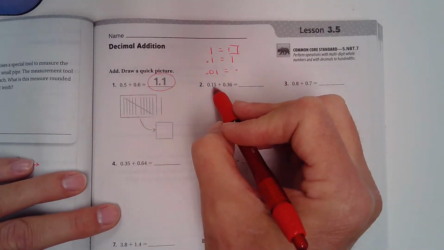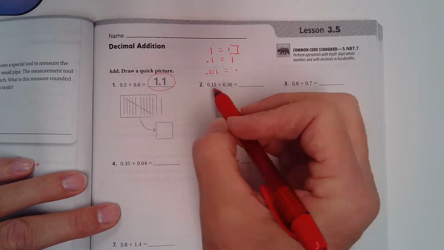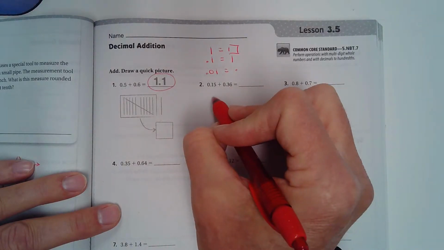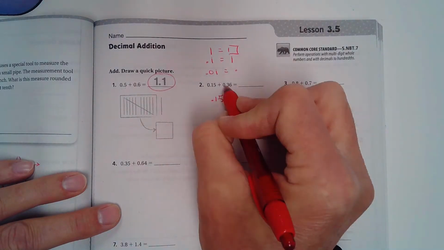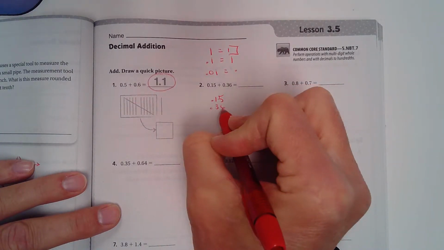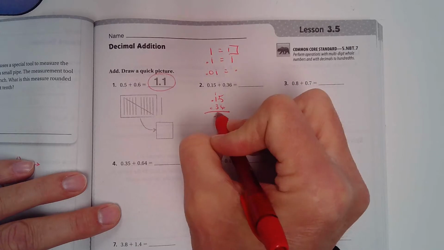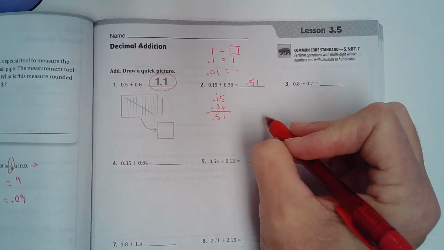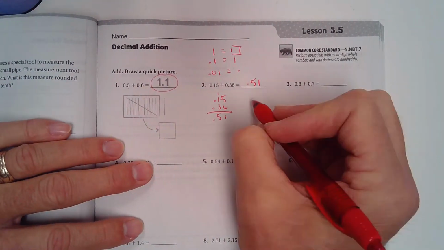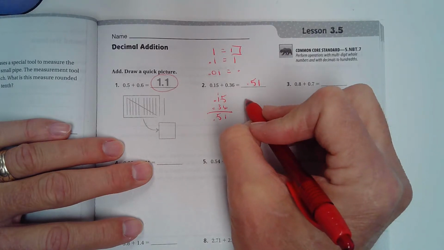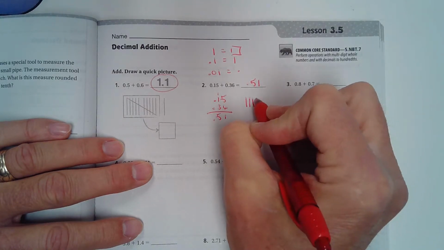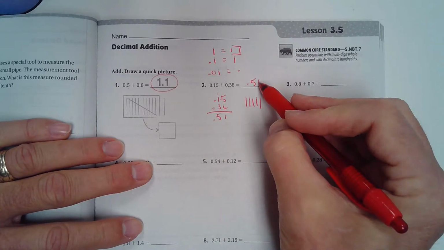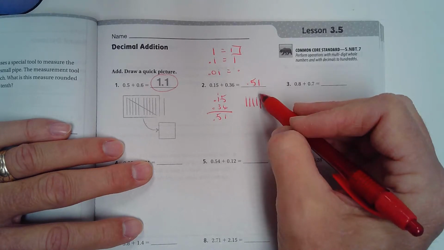So what do we got here? We got 0.15. Well, let's just do this. I think I just wanted the answer. That's what I said. So let's just do 0.15. We're adding 0.36. That's 11, carry the 1, so that's 5. Okay, 0.51. So 0.51. And draw a picture of that. So that would be 5 lines and then a dot. Okay? The dot represents the hundredths place, and the 5 represents the tenths place.